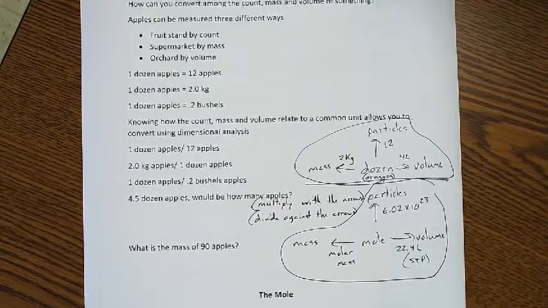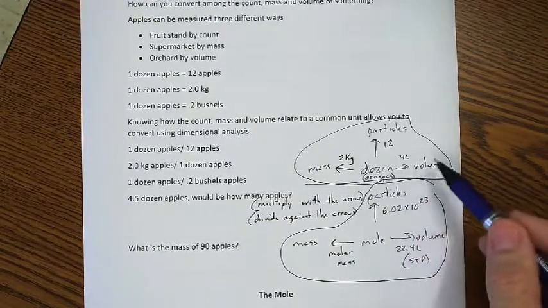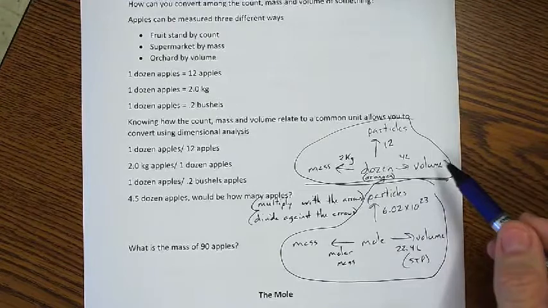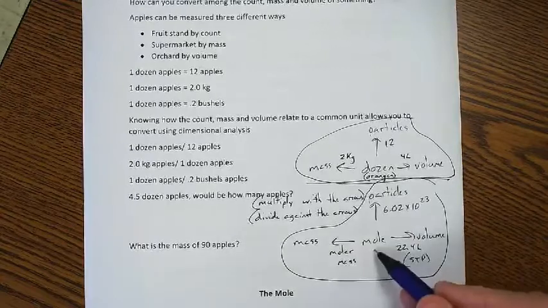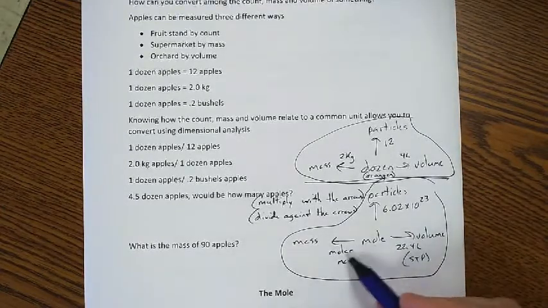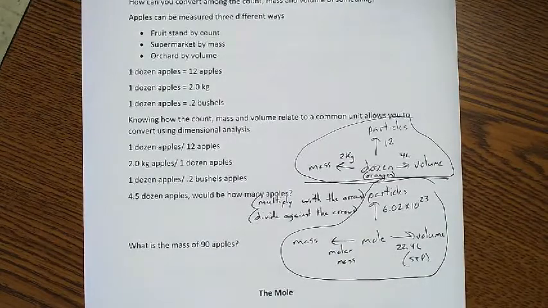The good thing is, if we were talking about masses and volumes of oranges, we'd actually have to go measure them. But in chemistry, it's already done for you. So the question is, if you want to know the mass of a mole, what do you multiply by? You multiply by the molar mass of that substance.